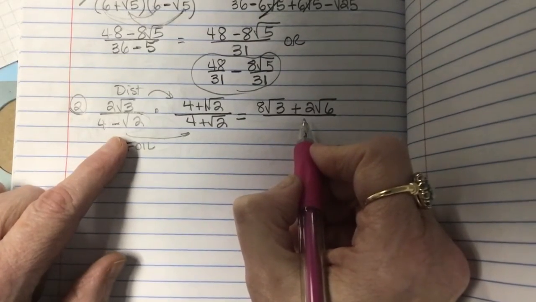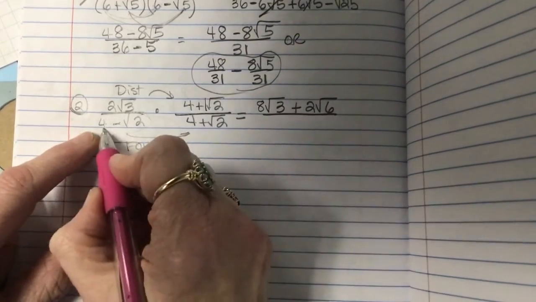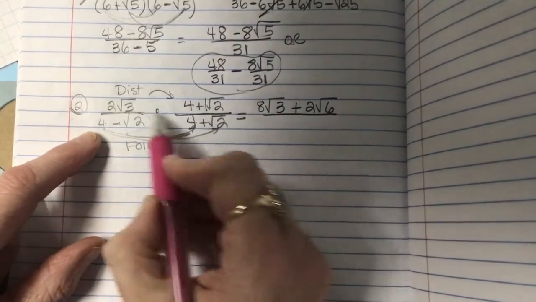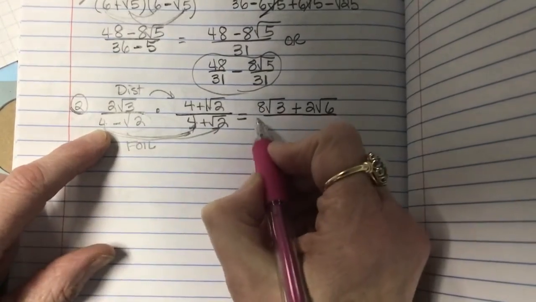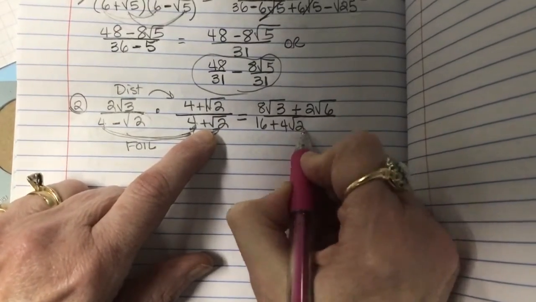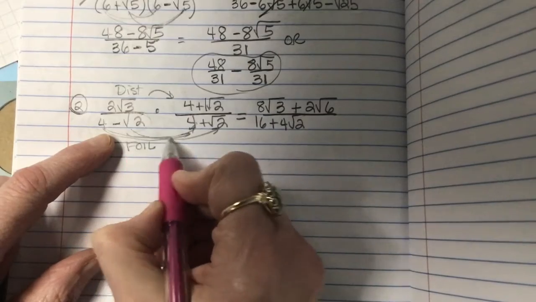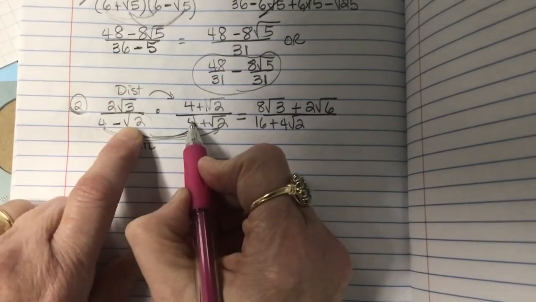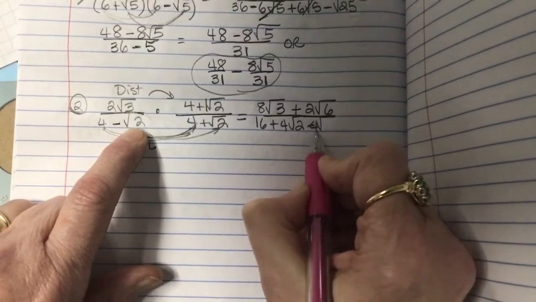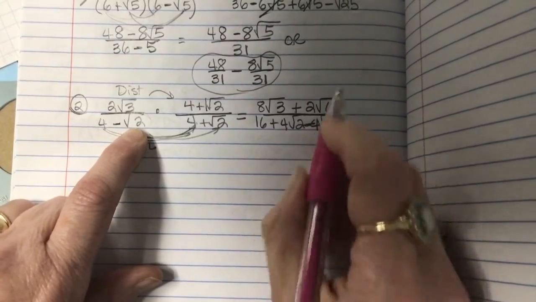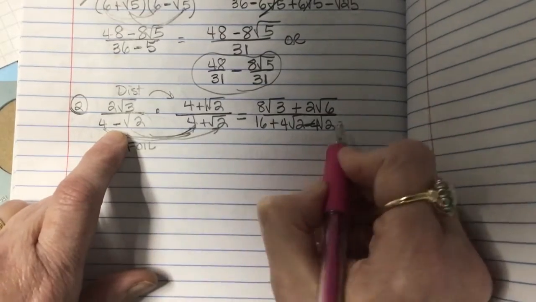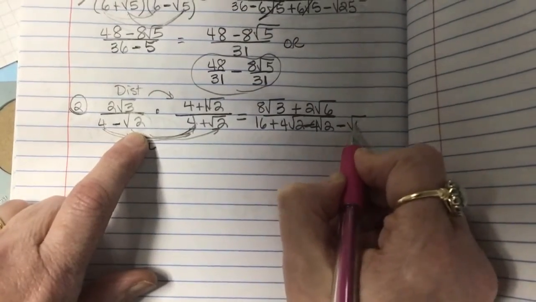And then on the bottom, we're going to take the 4. We're going to do FO. So that'll be the first 2 here, so that'll be 16 plus 4 square root of 2. Now we're going to do our I, which is these two, outside, inside, rational, irrational, negative 4 square root of 2, minus 4 square root of 2, if you want to say it that way. And then the negative times the positive is going to be negative square root of 4.